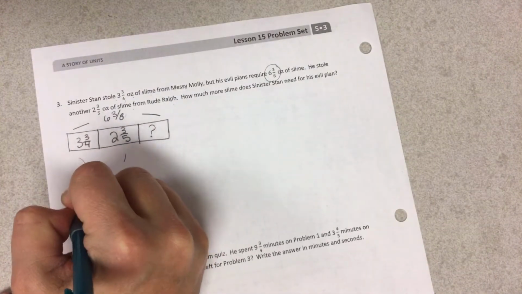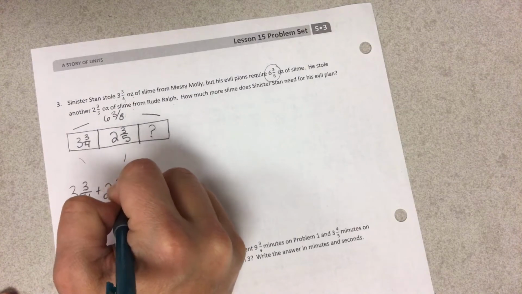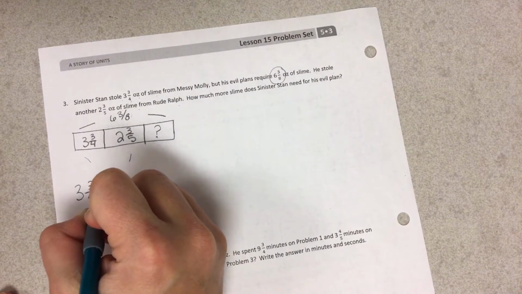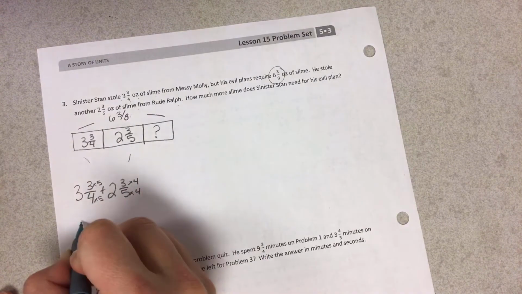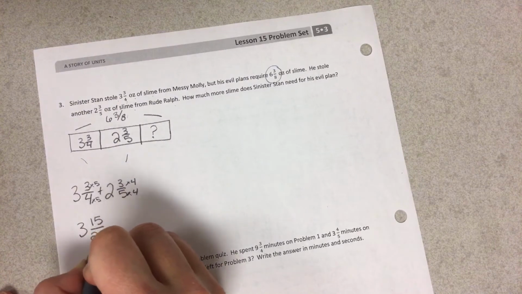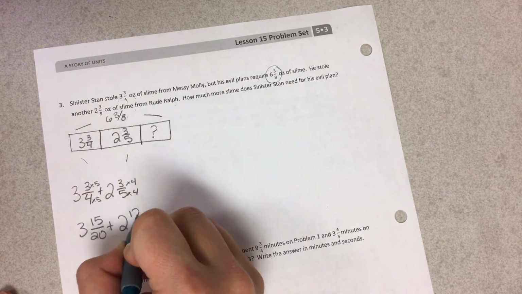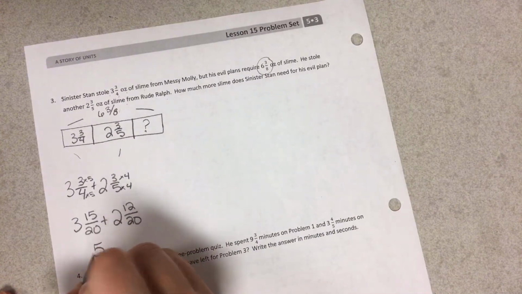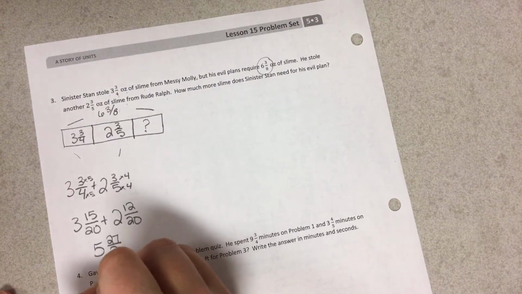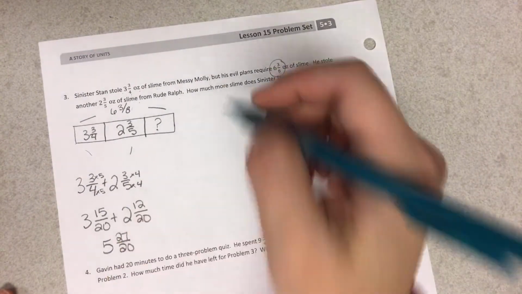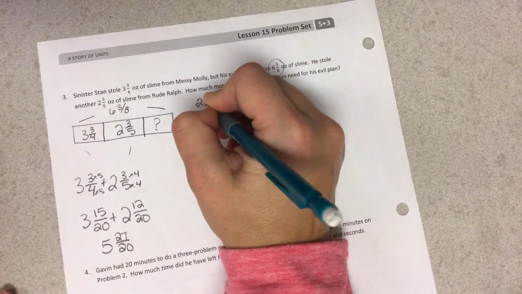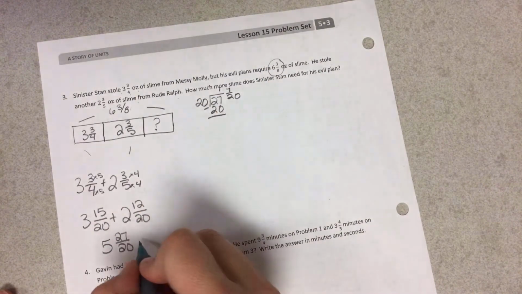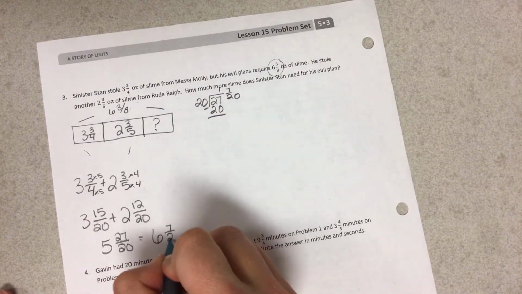So I'm going to take 3 3/4, and I'm going to add 2 3/5. And right now I know my common denominator is going to be 20. So I'm going to multiply this by 5, and I'm going to multiply this by 4. And I can already tell that as I am doing this work, I'm going to have to figure out what these two numbers are, because it's going to be an improper fraction, because I have 5 and 27/20. So I actually need to do 27 divided by 20, 1 minus 27/20. So he has 6 and 7/20.